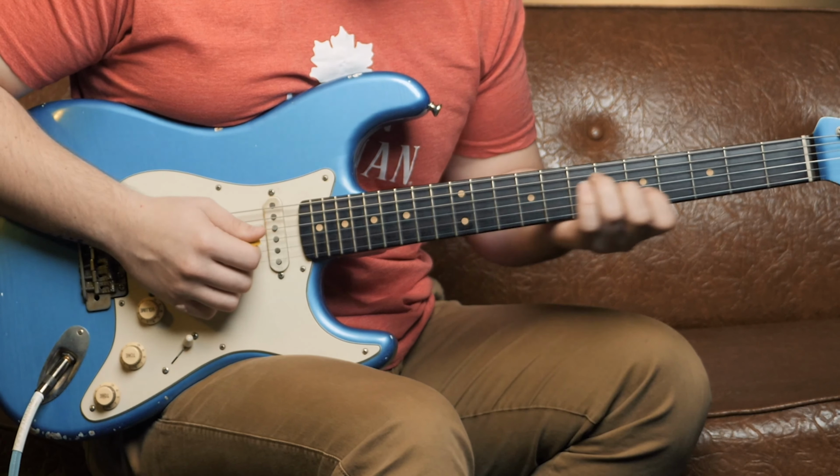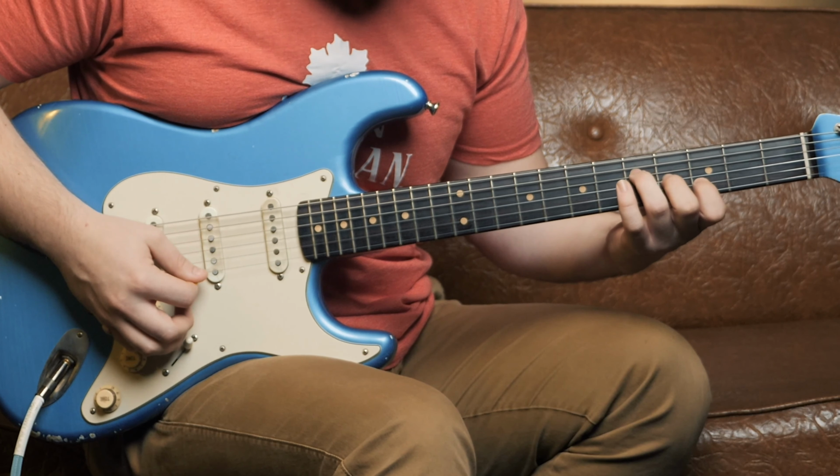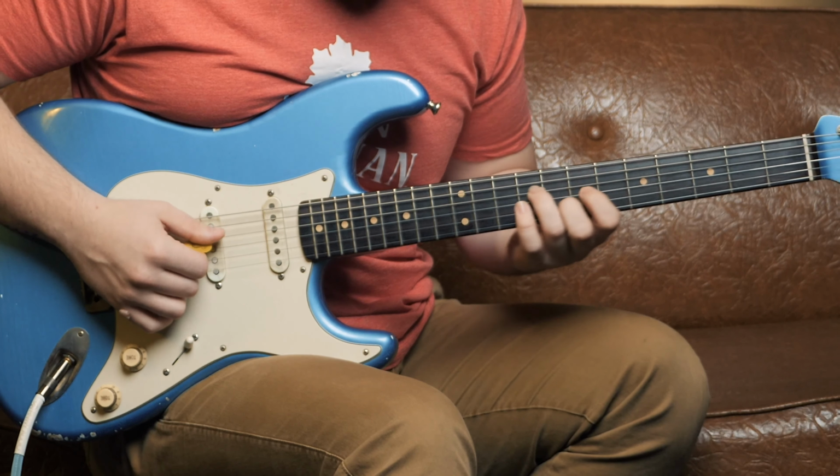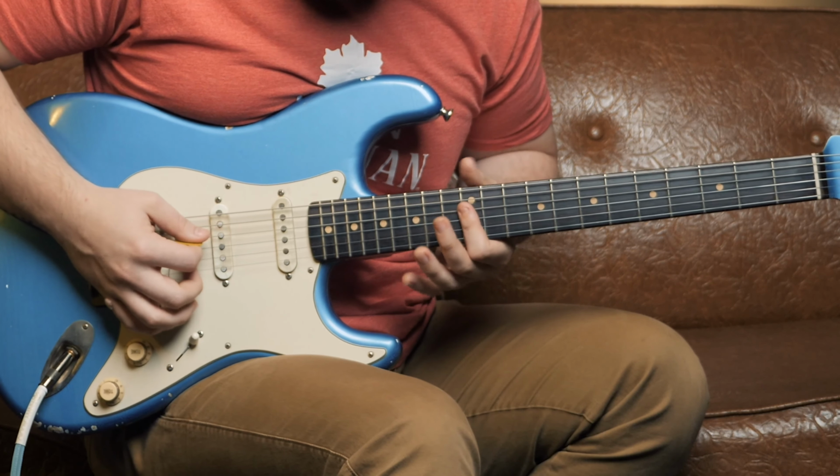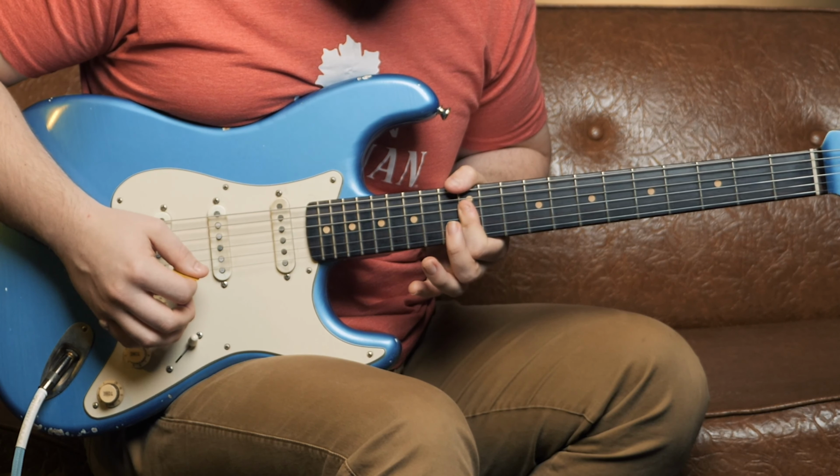Now let's move it up a string. Here's G in root position, G in first inversion, G in second inversion. So that's a quick review from part 1, and those are all 6 shapes. Now let's jump into part 2.